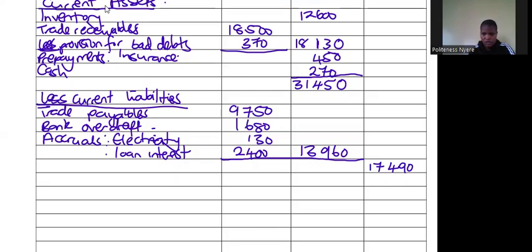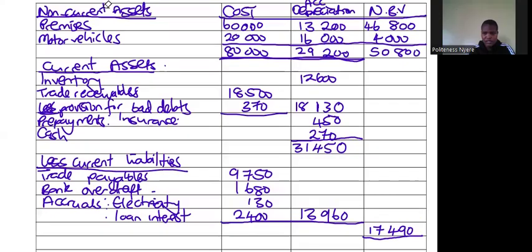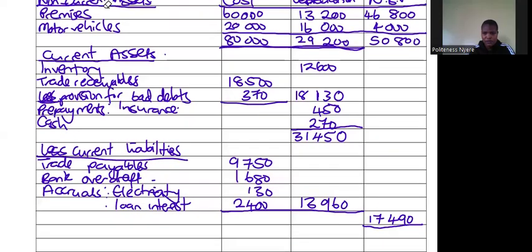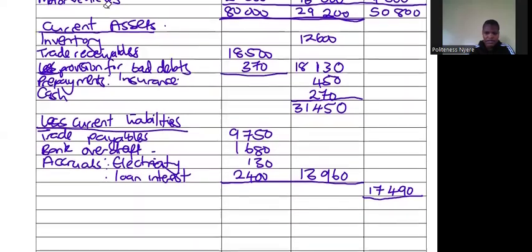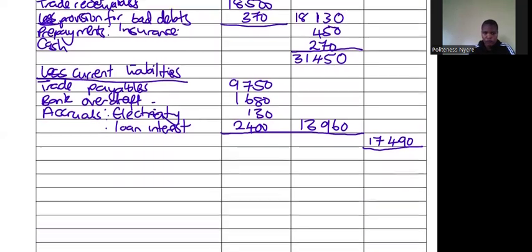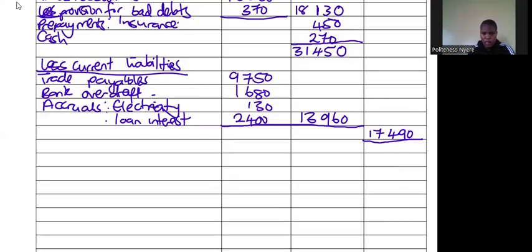Then this 17,490, we're going to add it together with the 50,800. So we are going to find 68,290.